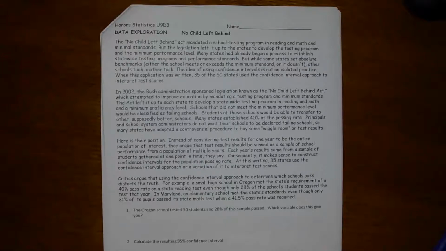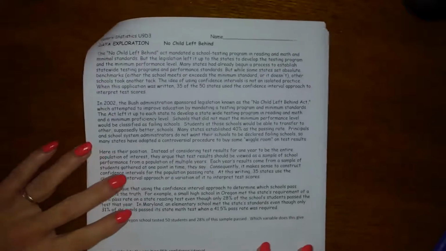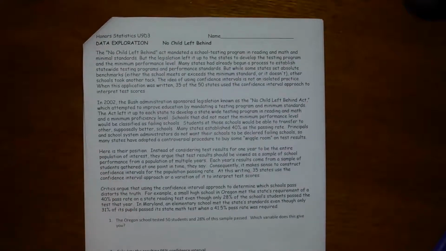It's an act from the Bush administration to try to make sure our schools aren't failing the children and we're not leaving children left behind. Can't read and write. So let's look at this. It's a really good thing for us to investigate all these different numbers and what happens to what we read.